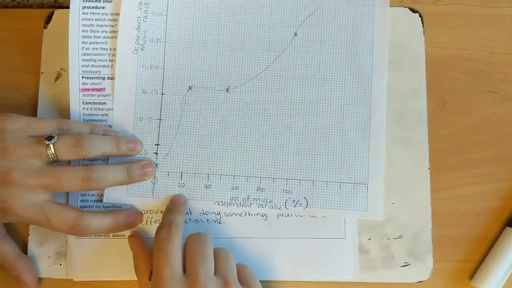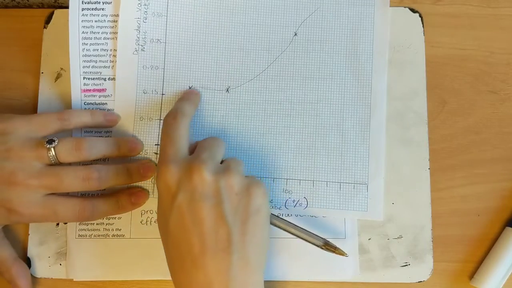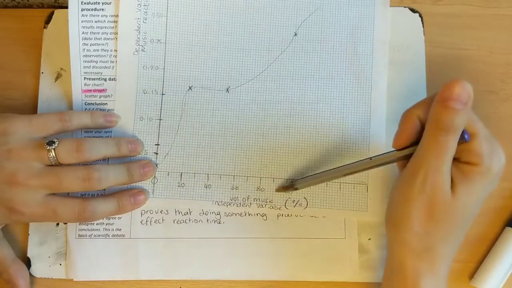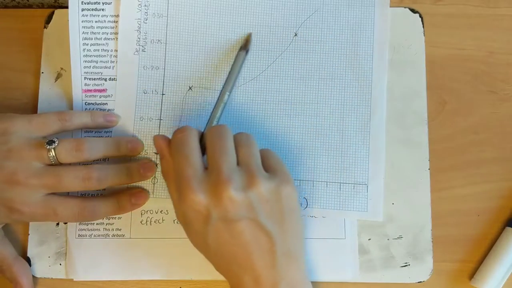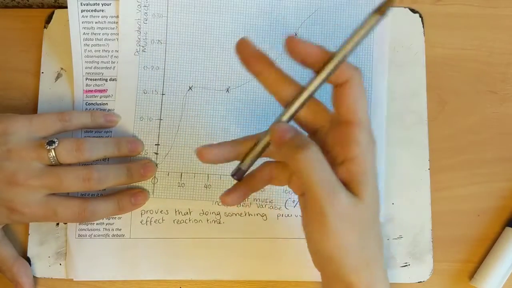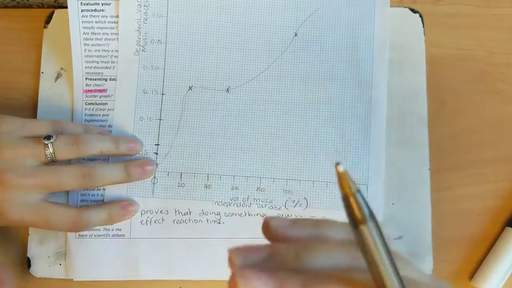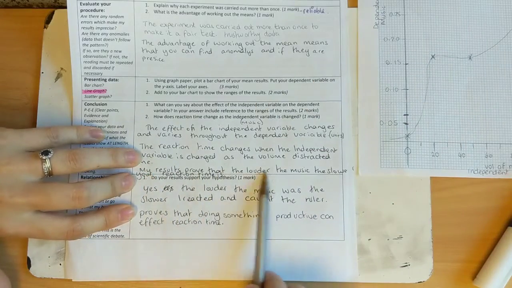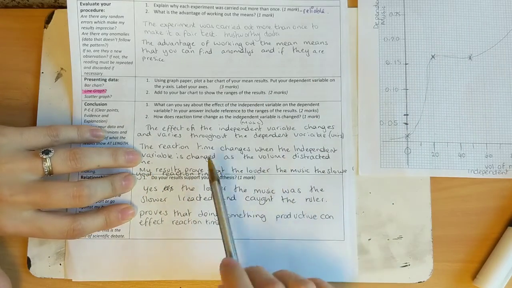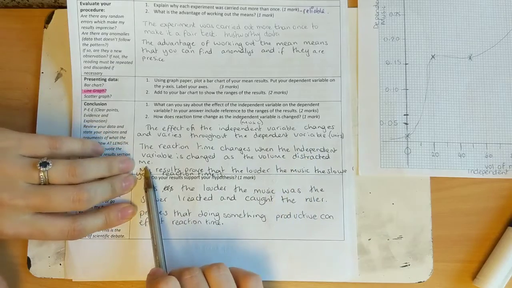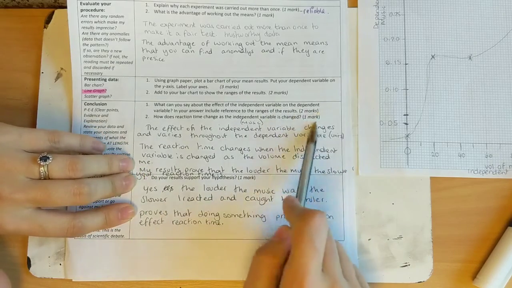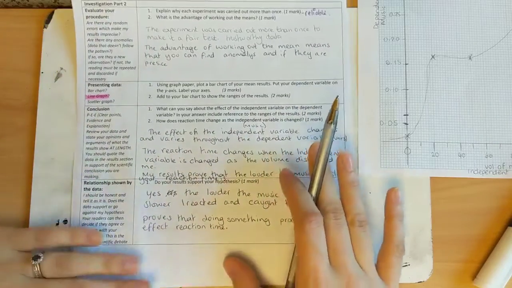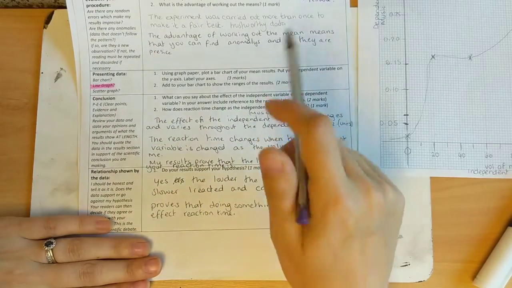Evidence: at 20%, the reaction time is 0.16, I'm guessing from that. At 100%, the reaction time is 0.27. And then explain: this proves that the louder the music, the slower the reaction time, because it's proving as a distraction. PEE will get you all 3 of those marks. It stops you waffling as well. I know waffling is sometimes good, but be really concise in your answers.